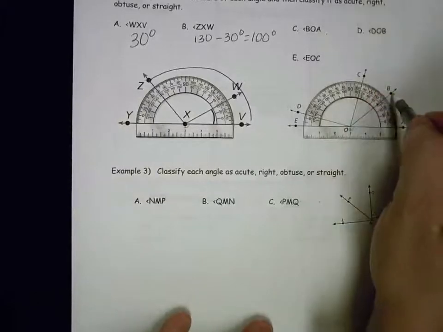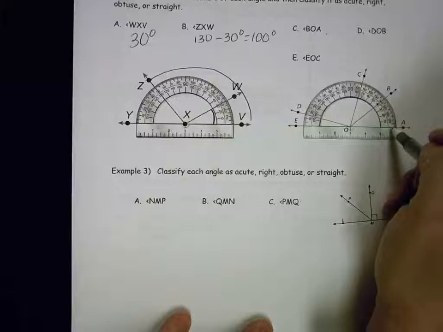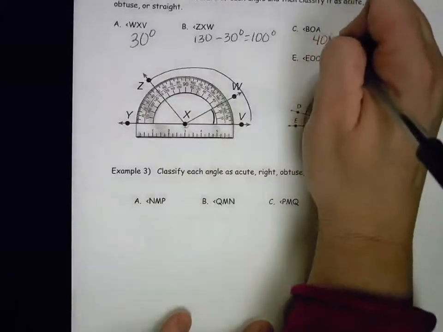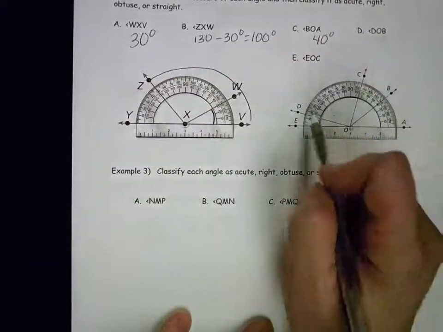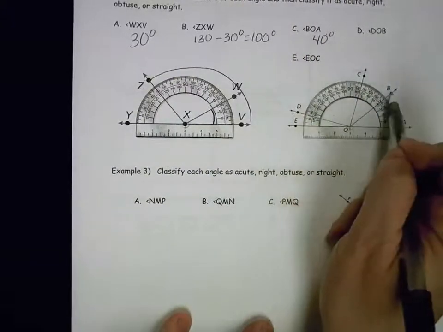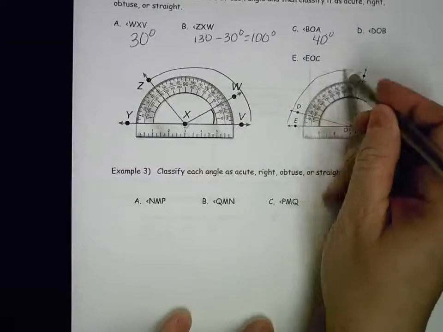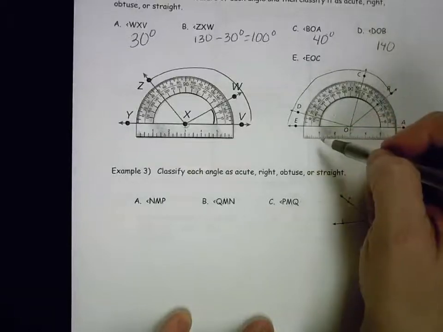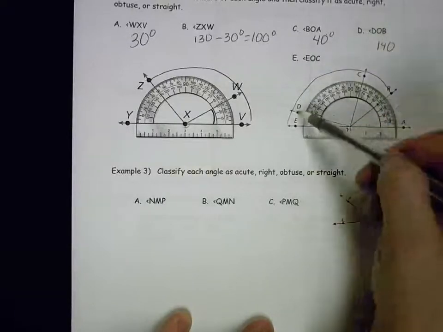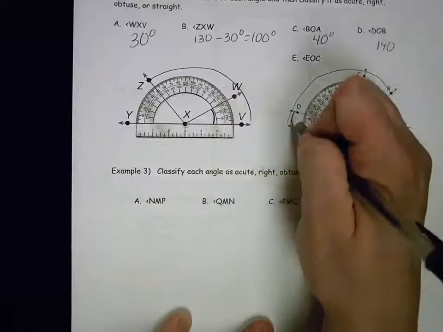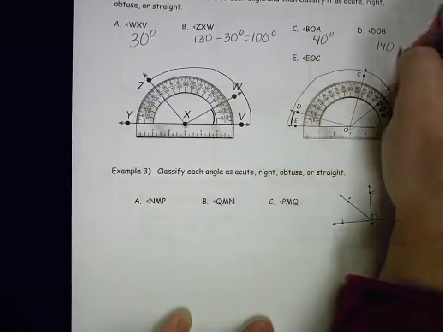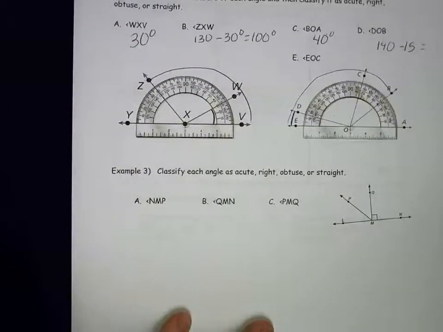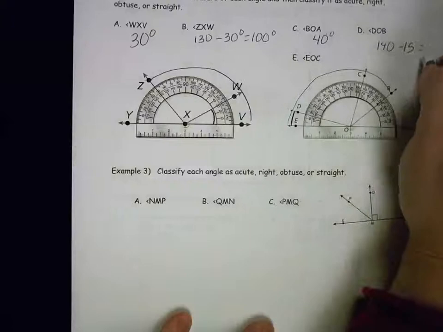Over here, angle BOA. Since we're starting right here, we have to start with 0. That is 40 degrees. To find angle DOB, we're going to do this whole big angle, which is 140. And then, since we want DOB, we want to take just this little part off, which looks like it's 15. And 140 subtract 15 is 125.